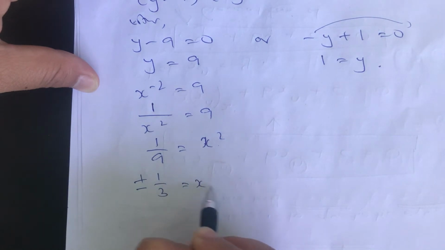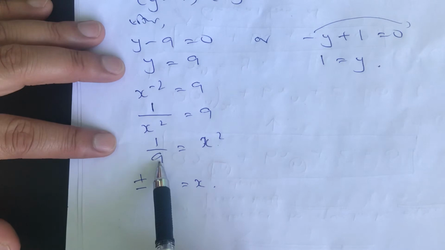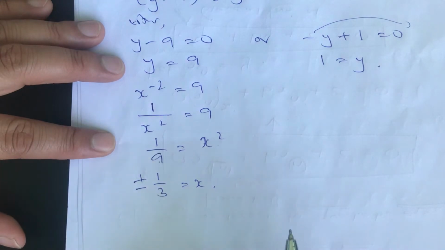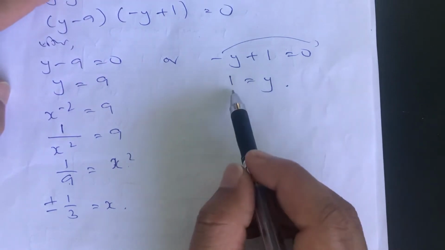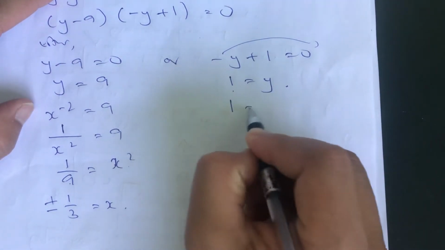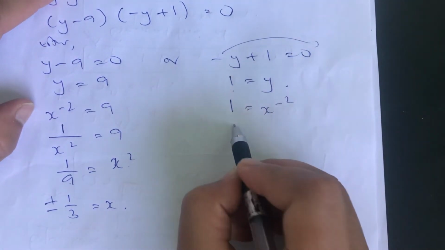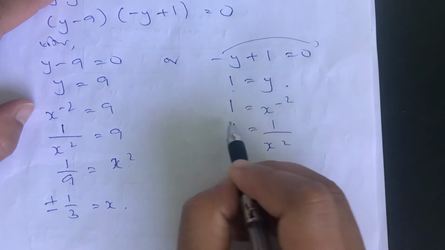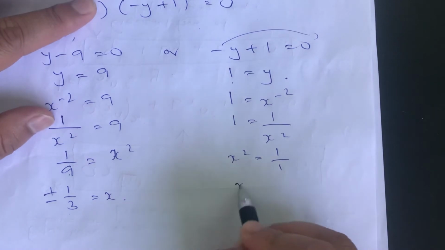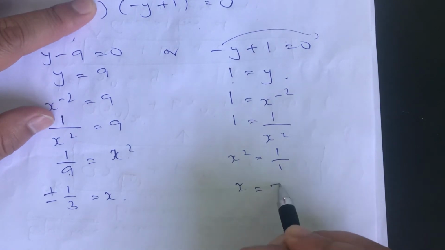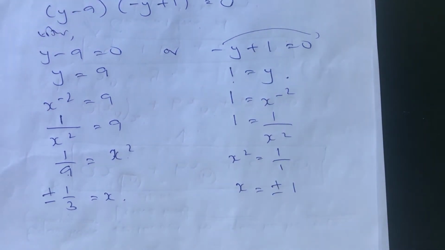3 is equal to x, because root of 9 is 3, root of 1 is 1 only. So that is equal to plus minus 1 by 3. Similarly, y is equal to 1, but as y is minus 2 over here, I get 1 is equal to 1 by x square. When I cross multiply, x square goes up and the 1 by 1 comes down, or x is equal to root of 1. Root of 1 is plus minus 1. So we get two answers, that is plus minus 1 by 3 and plus minus 1.